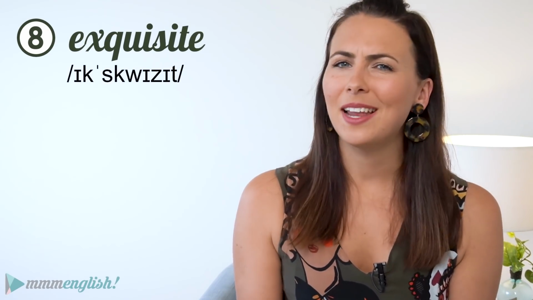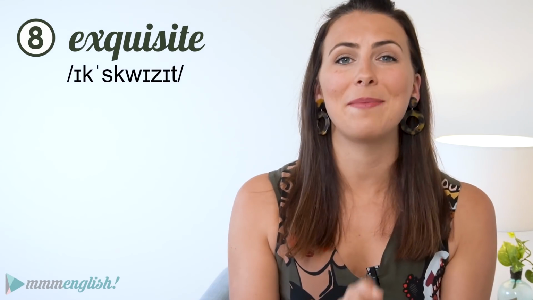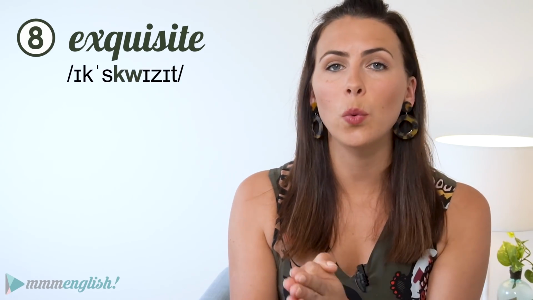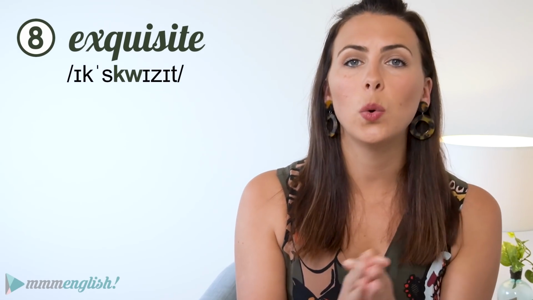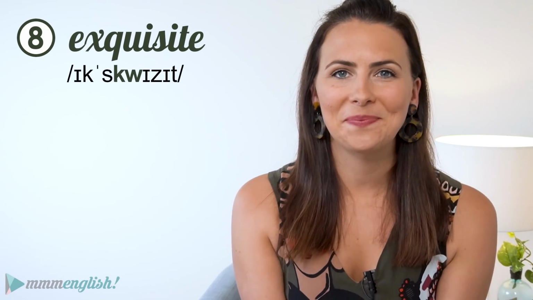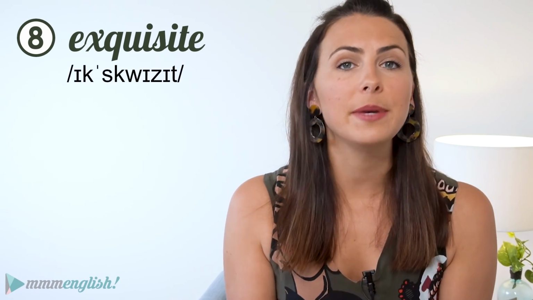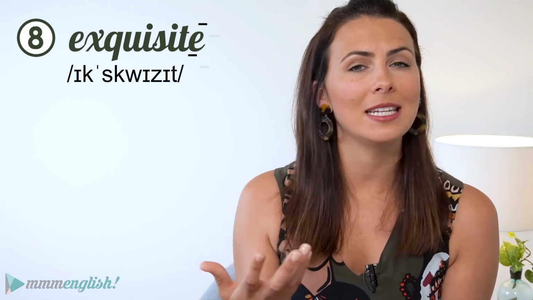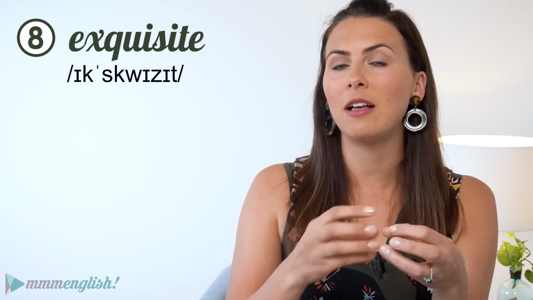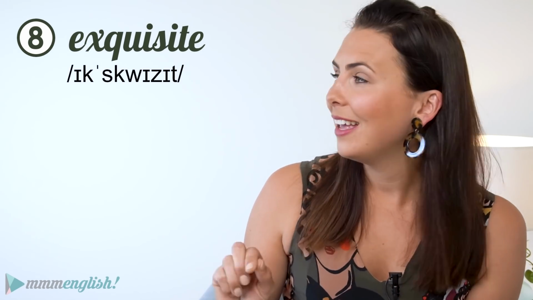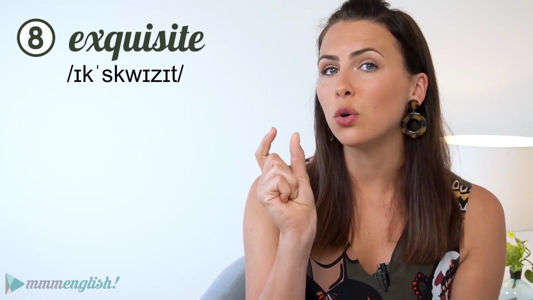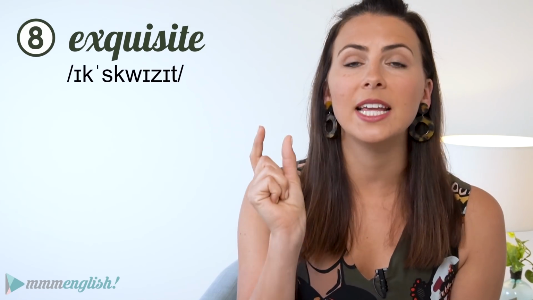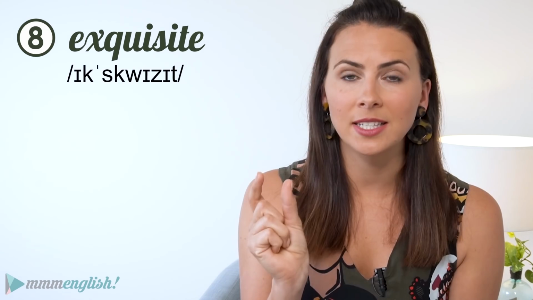Exquisite. Now, a lot of these adjectives that we've been talking about today have this k-w consonant cluster. The stress here is on the middle syllable, and at the end, often when a word ends in an E that's silent in English, it extends the vowel sound out, but not here. This last syllable is really short. Exquisite. Zit, zit, zit.